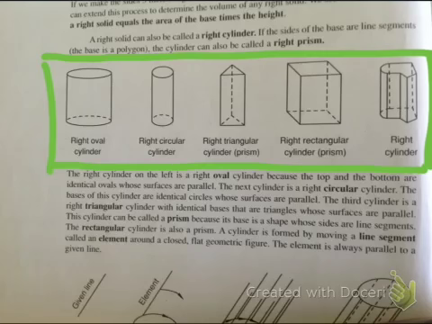So the volume of a right solid is the area of the base times the height. Okay, these pictures here talk about the different kinds of right solids that you can have. They call them right cylinders or right prisms. If the base is an oval, then it's a right oval cylinder. If the base is a circle, it's a right circular cylinder. If the base is a triangle, it's a triangular cylinder. If it's a rectangle, it's a rectangular cylinder. And if you're not sure what shape it is, we just call it a right cylinder.